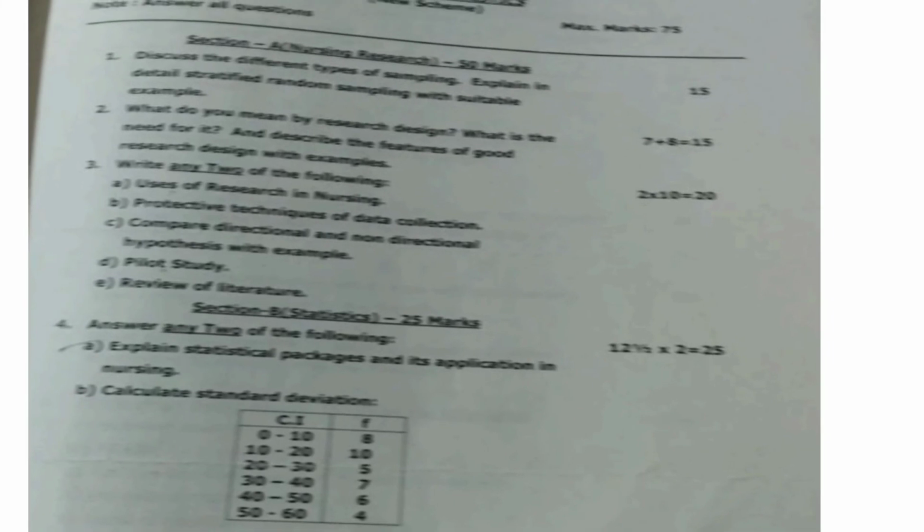Next is C question, frequency distribution. D question, explain the central tendency measures. So one thing I have to correct. In third question in nursing research, 3B is projective techniques of data collection. It is not various techniques of data collection. It is projective techniques of data collection. Just correct it.